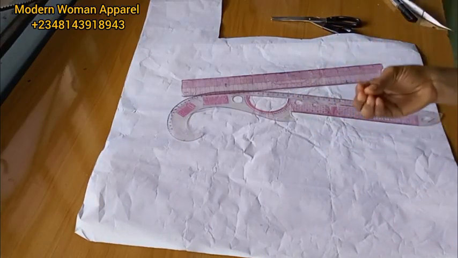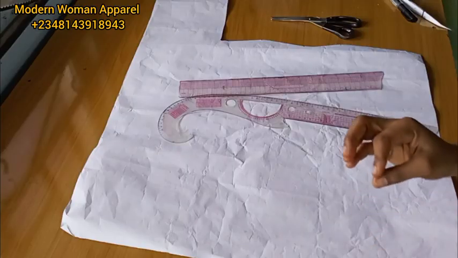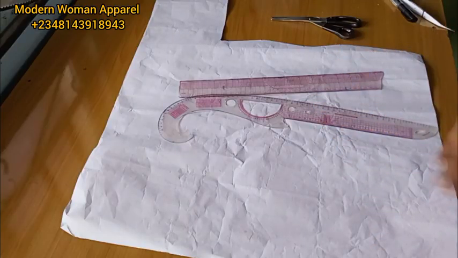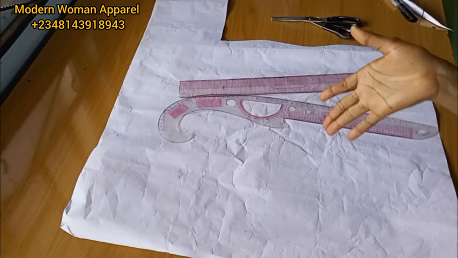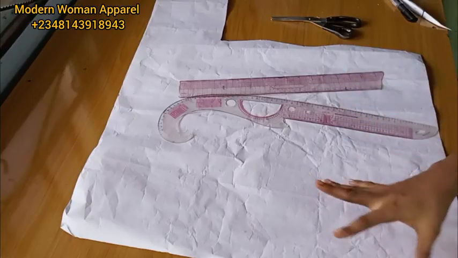For this dress, my client requested a zipper back, but I'm going to show you how to draft the back part in two ways, the one with a zipper and the one with a lacing bar, just in case your client wants you to make one with a lacing bar.